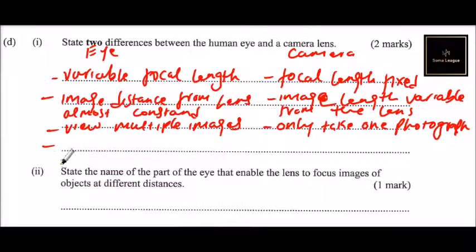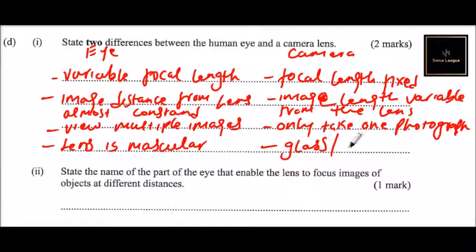Another difference is that the eye's lens is muscular, but in the camera the lens is made of glass or clear plastic.